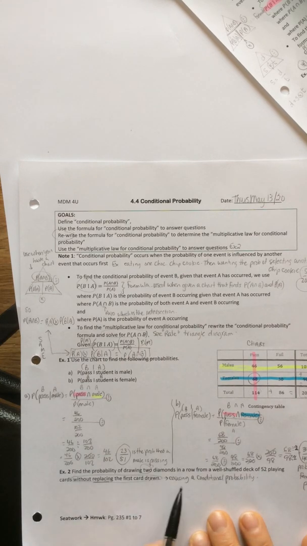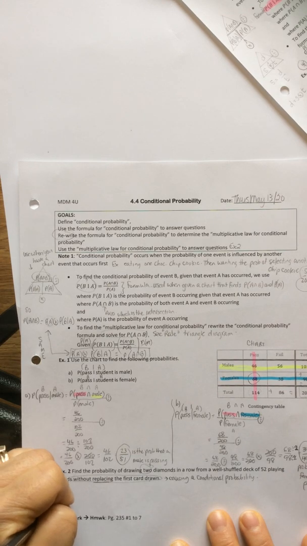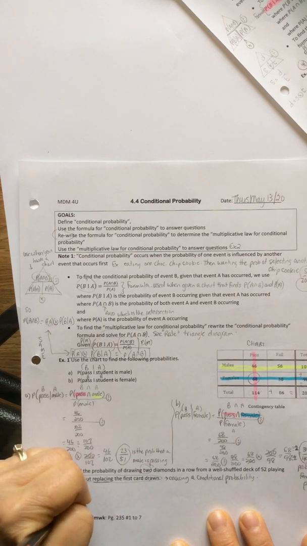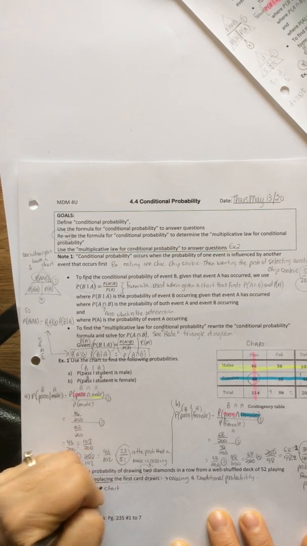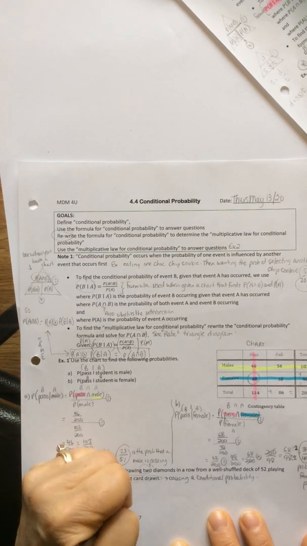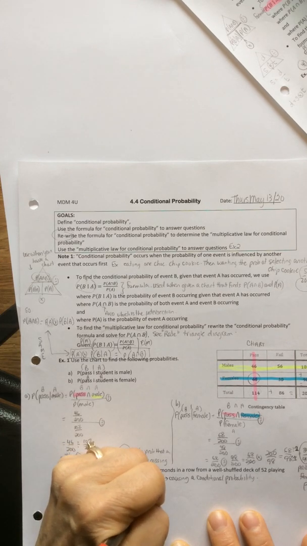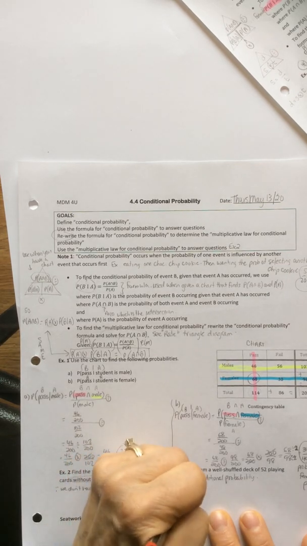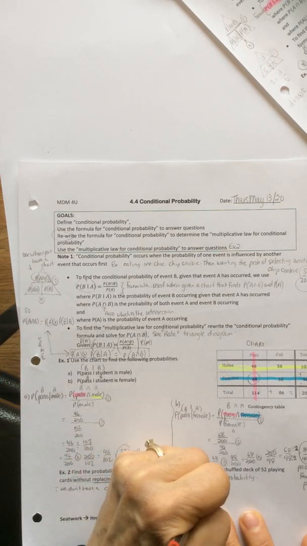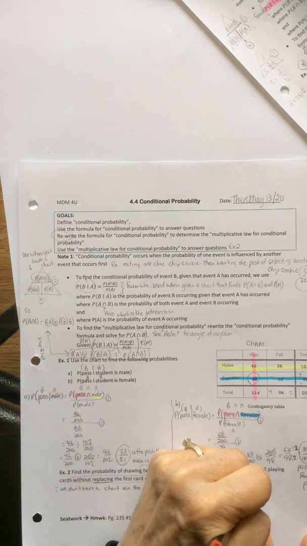Since we don't have a chart, we're going to use the multiplicative law of conditional probability.